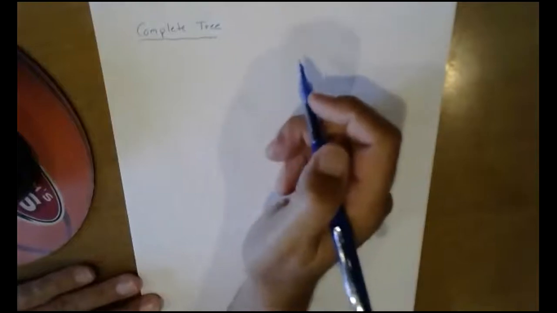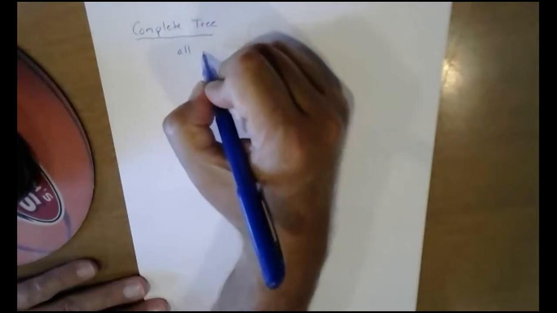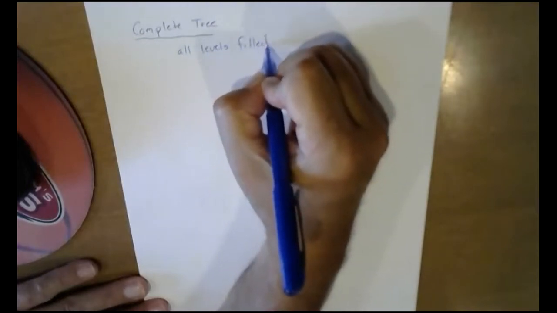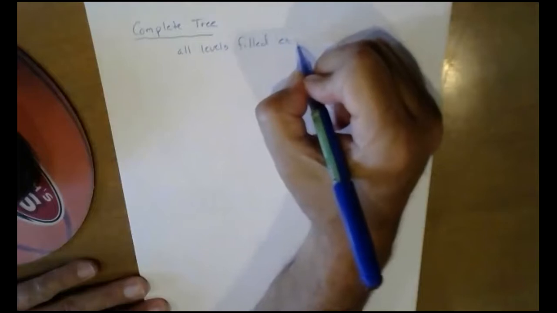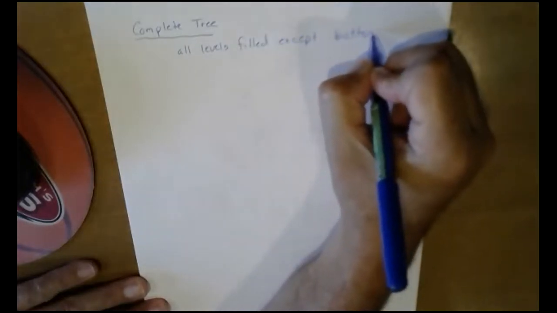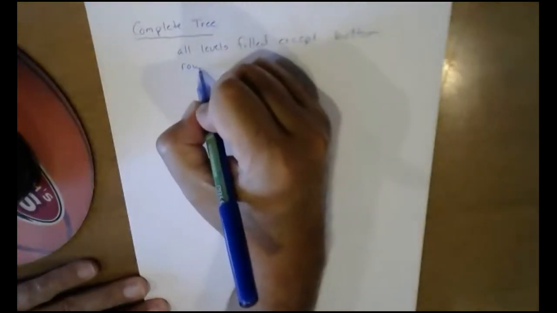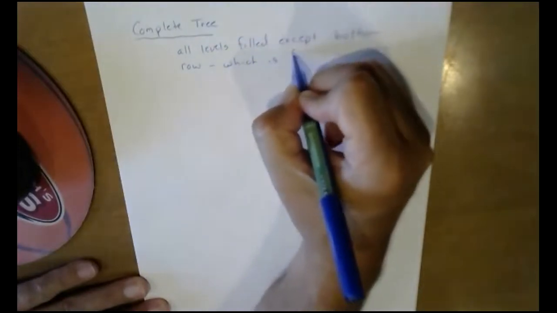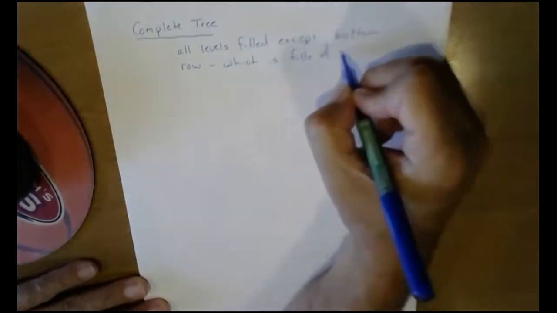If you happen to be on that page, you'll notice that a complete tree is all levels are filled except the bottom row, which is filled starting on the left.